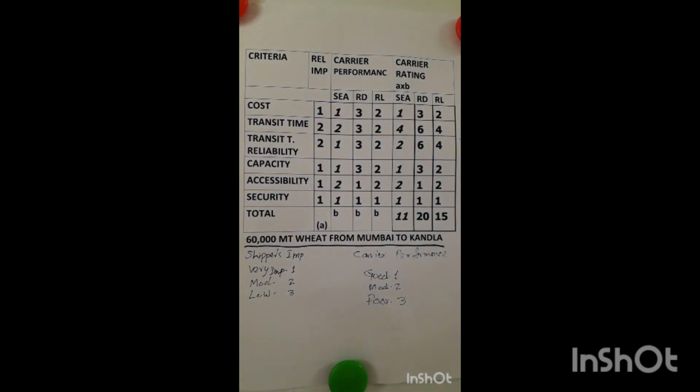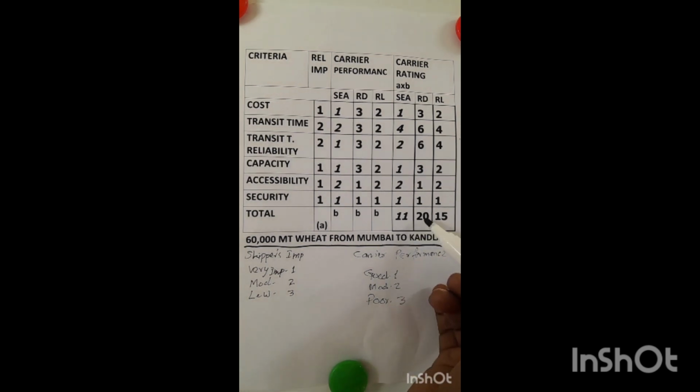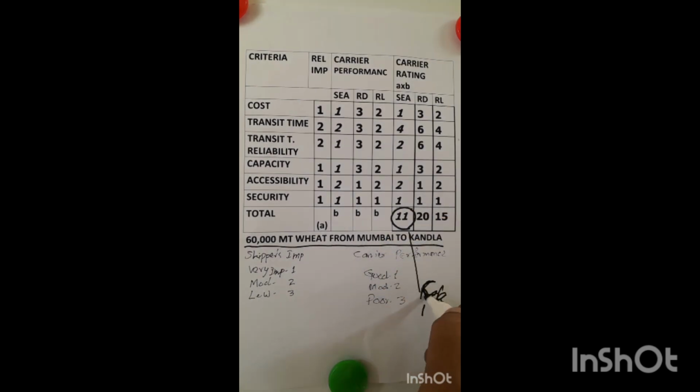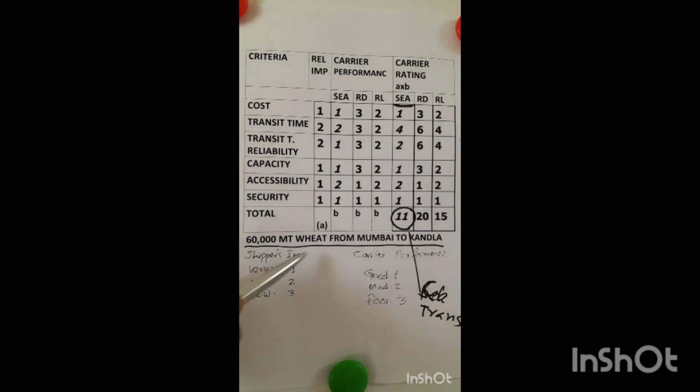So now you have got 3 figures: 11, 20 and 15. So what the rule says, the sum total for all these criteria of carrier rating, when this is lowest, that becomes the best carrier. It means now the logistic manager has to opt for this one. So it means the sea transport is the best transport for transporting the 60,000 metric ton of wheat from Mumbai to Kandla.